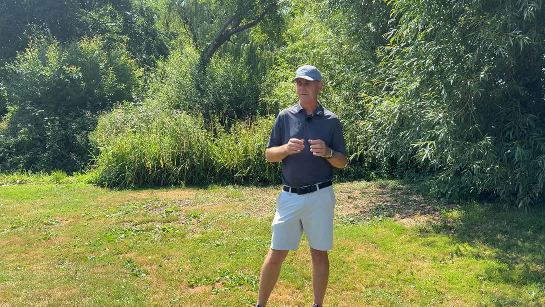Okay, let's have a little roundup about what we've done here, right? So there's a few important things. Marking the ball, we need to do that. We need to make sure that ball is definitely ours in a competition scenario. Playing a provisional is very important for the speed of golf.